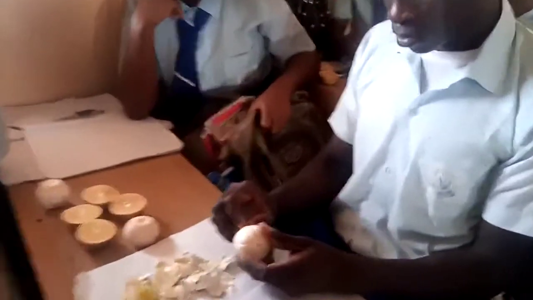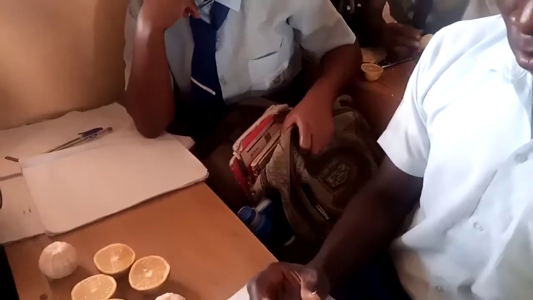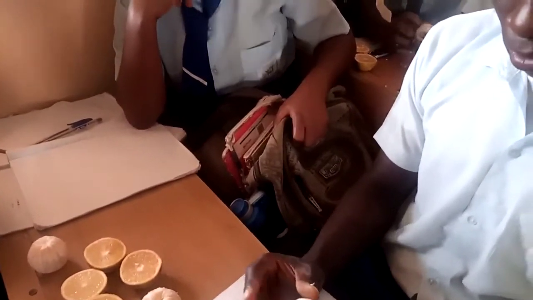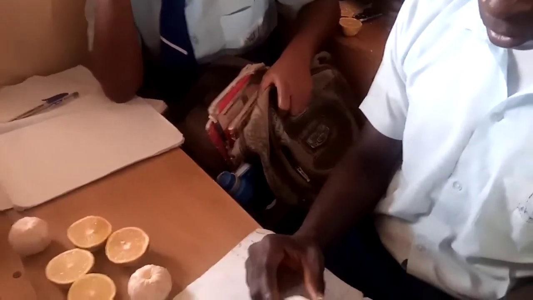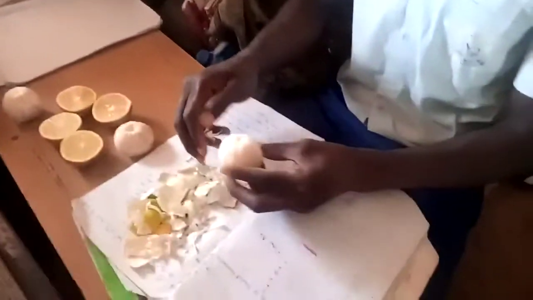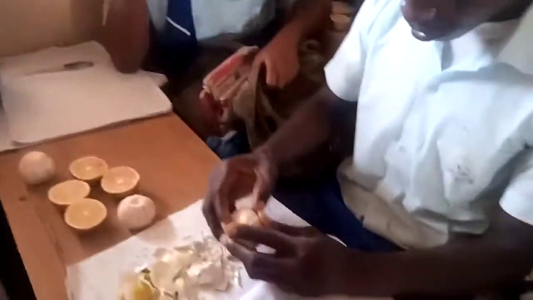Let's see what you have. You have paid off, like you have it here. It's like a tangerine. Now, can you try and open this thing? Open it. Let's see what you have. Open it. Like divide it into two. Divide it into two.